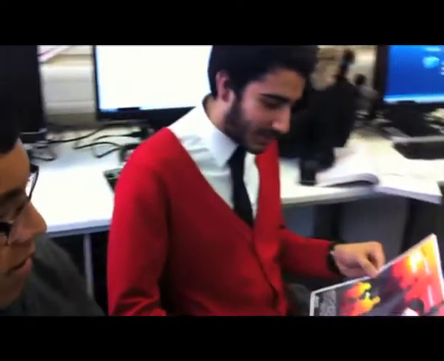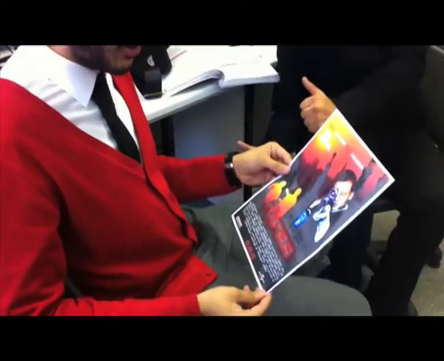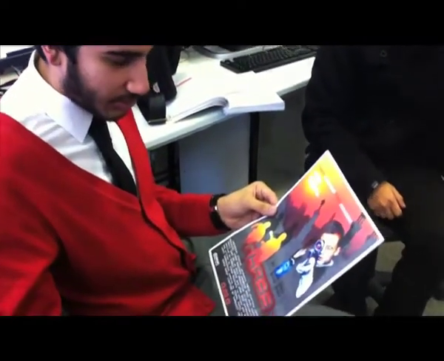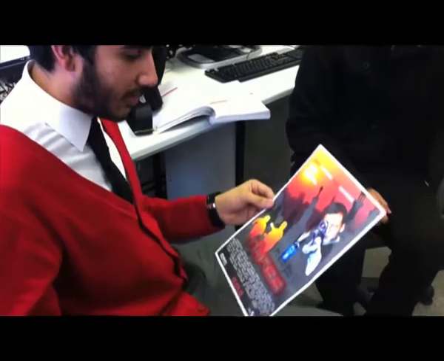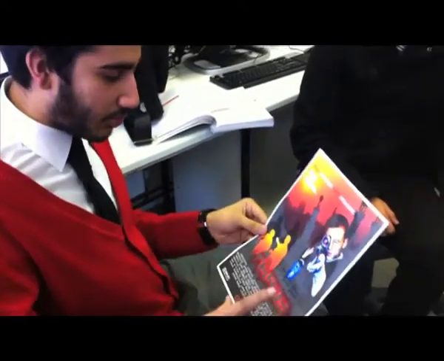Tell me what you like and dislike about the poster, please? What I like about the poster is definitely the colour scheme. I think it all goes together and looks really nice. Also the photo is really good and the point comes across. What I don't like is that it could maybe have been a bit simpler.